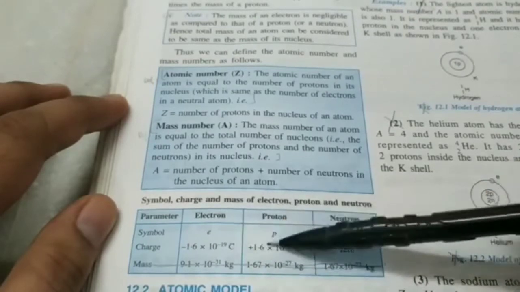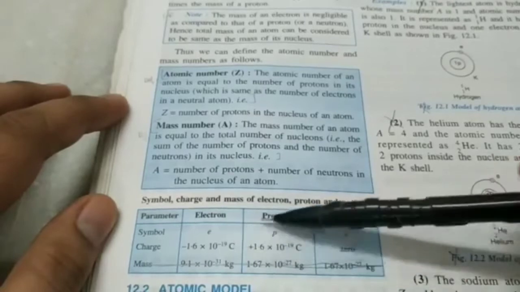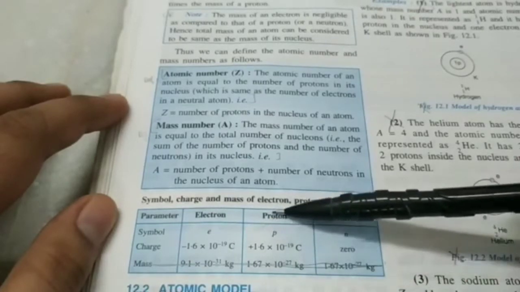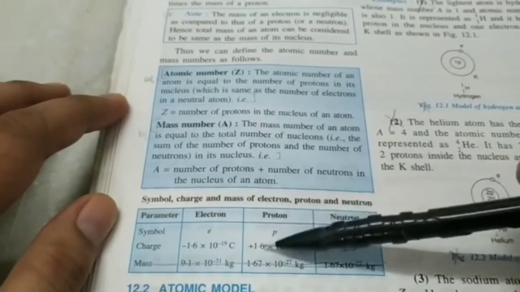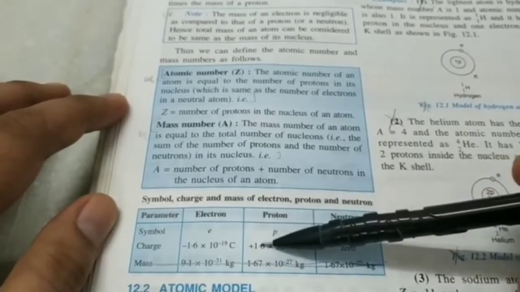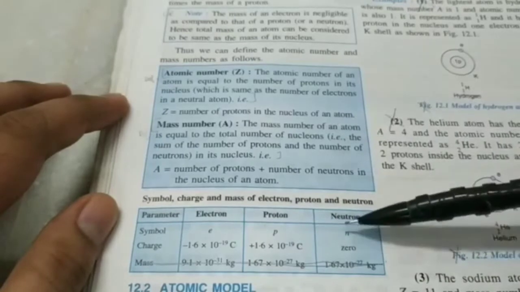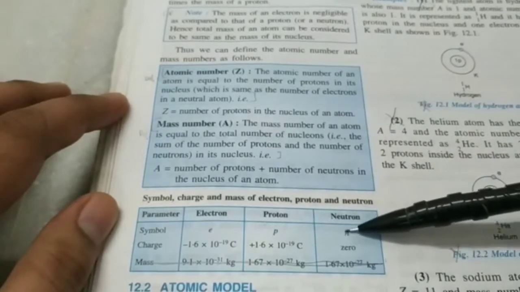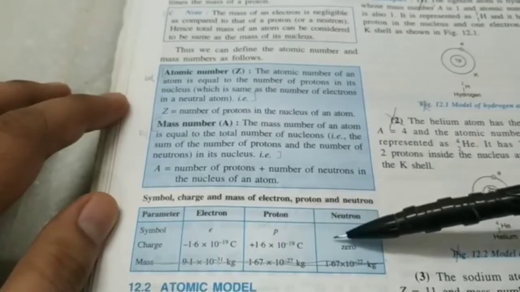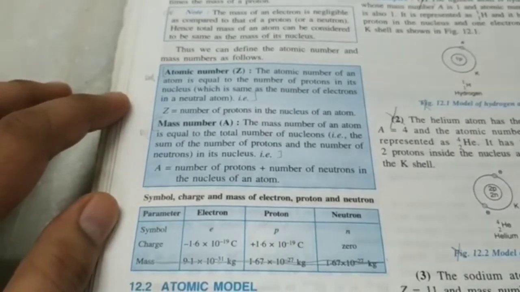So even though the masses are completely different, proton is much heavier than an electron, but the charge is same, and that's why an atom is neutral, because the number of electrons and protons, that is the amount of negative and positive charge, is exactly equal. A neutron has zero charge and its mass is almost the same as a proton, but it's slightly heavier.